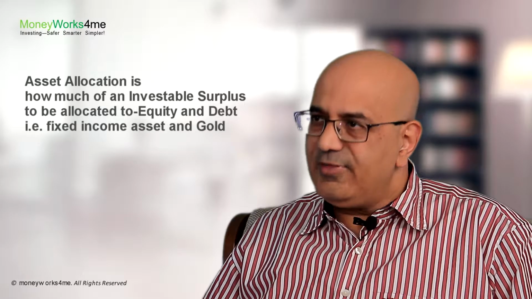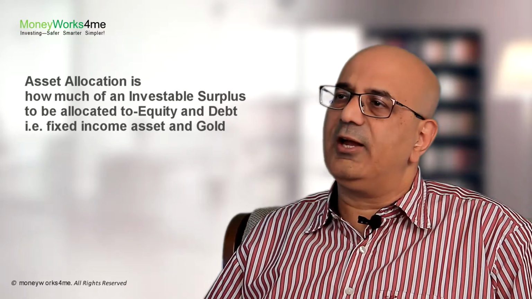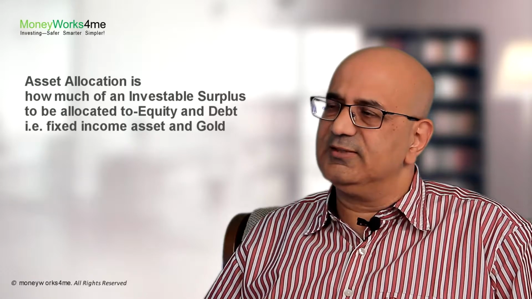What is smart asset allocation according to you? In asset allocation, we decide how much of your investable surplus is allocated to different asset classes. For simplicity, think of it as two asset classes, debt and equity. This split is decided by a risk profile, that is your ability and willingness to handle risk.